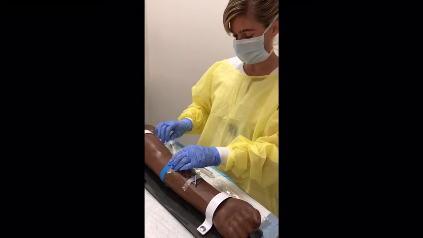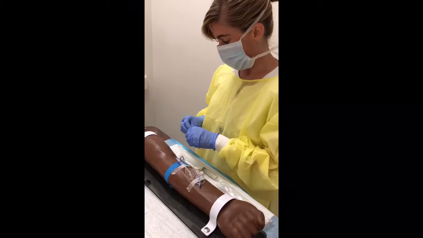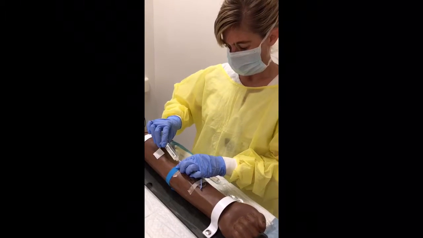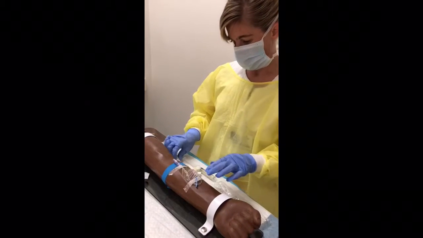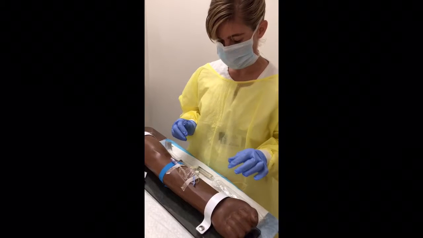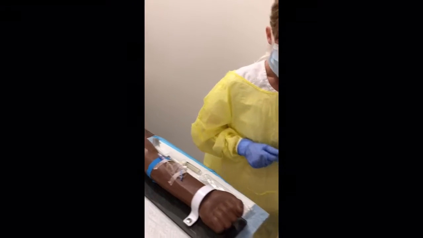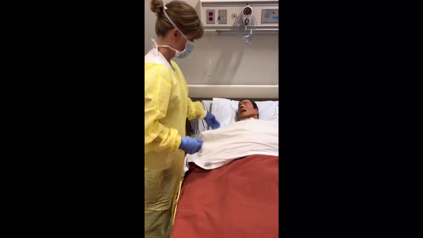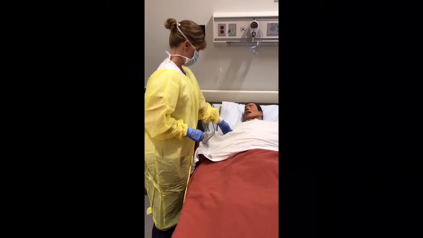Once the medication is given, I would have a fresh saline, swab my hub, clear my IV site so it's saline locked. Make sure that the bandage is on correctly. There's no infiltration. The IV site looks well. But then come over to my patient, ask them how they're feeling, provide their call light, make sure their bed is in a low, safe position, and make sure they don't need anything.